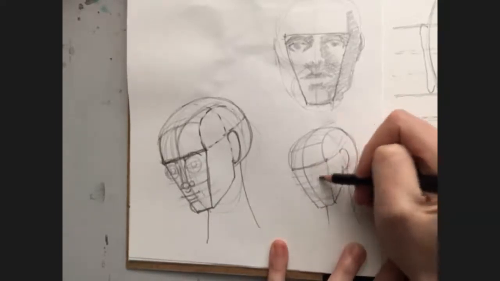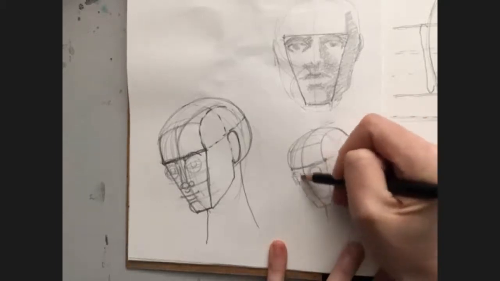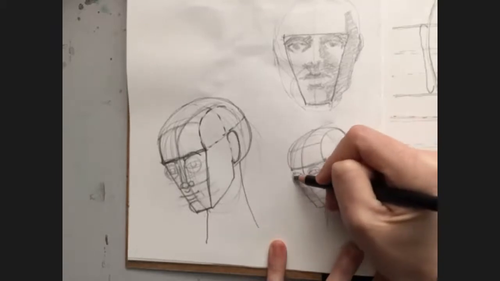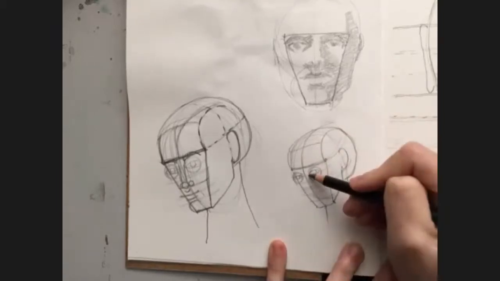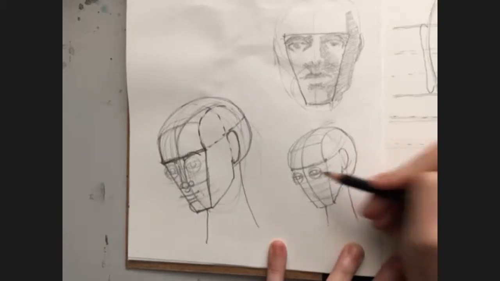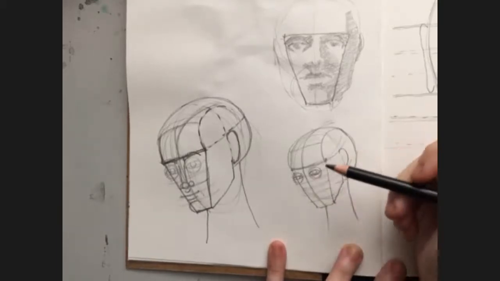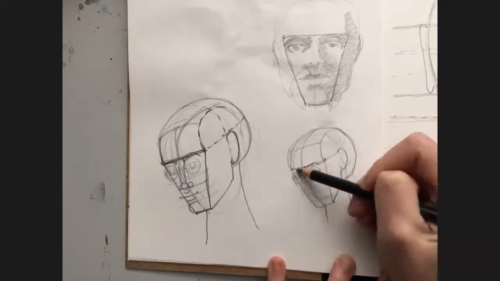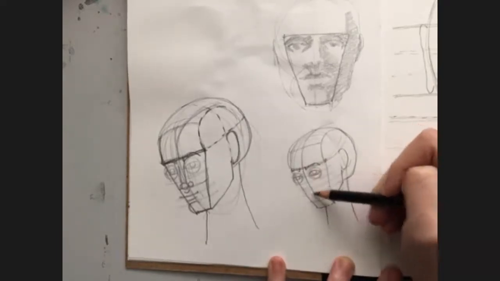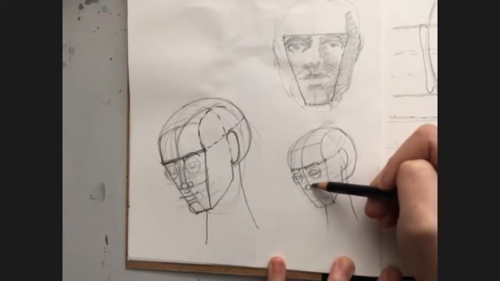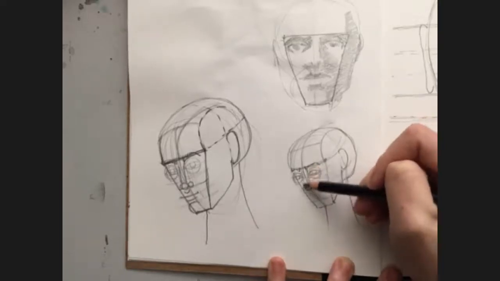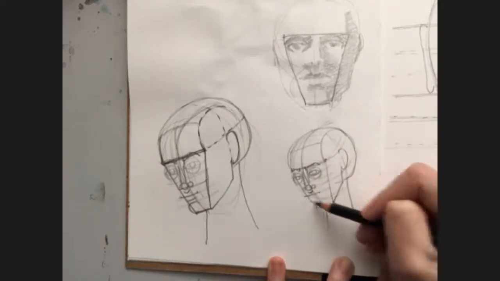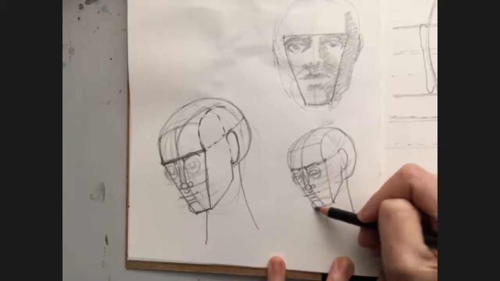Then eyeballs with the eyes. Like this, they look like Pepe the Frog eyes, if you need another pop culture reference. Then eyebrows here. Then the nose, tip of the nose, nostrils, nose bridge here. Then mouth, Cupid's bow, bottom lip, volume of the chin.